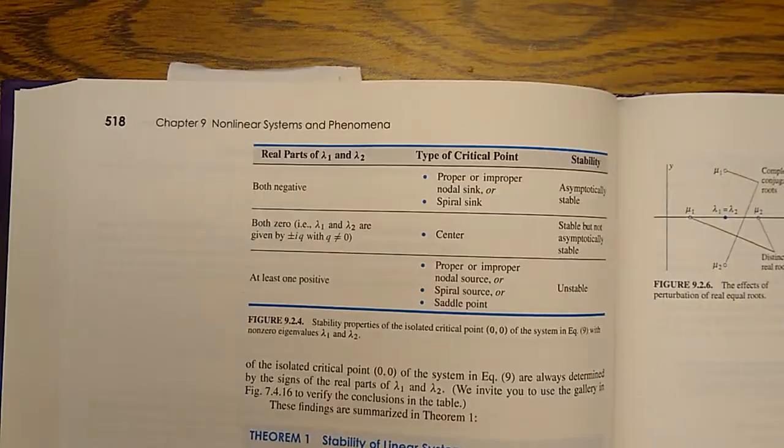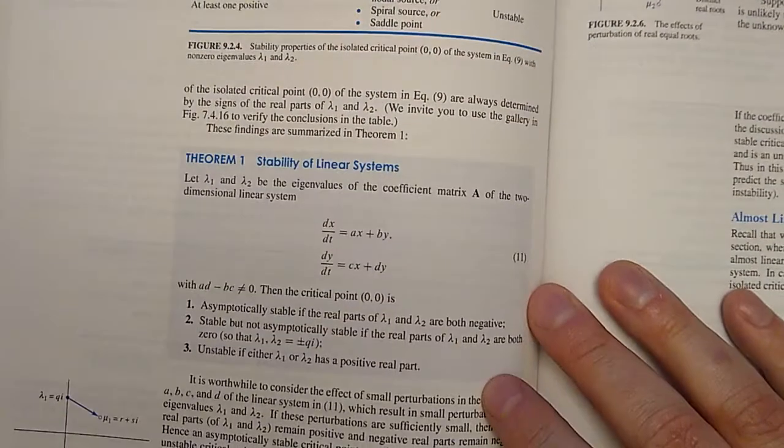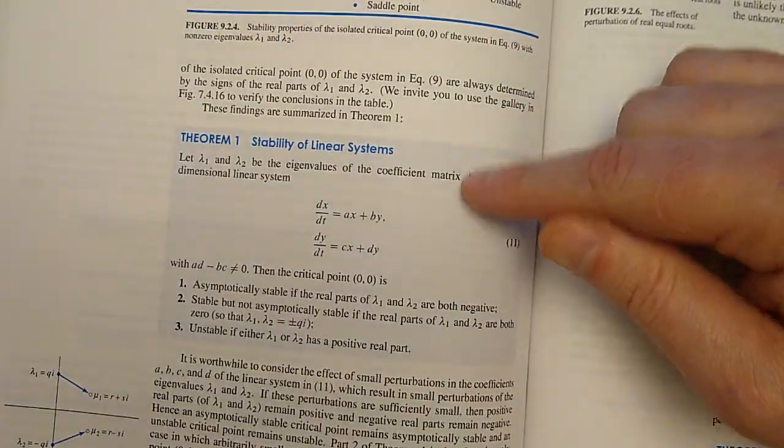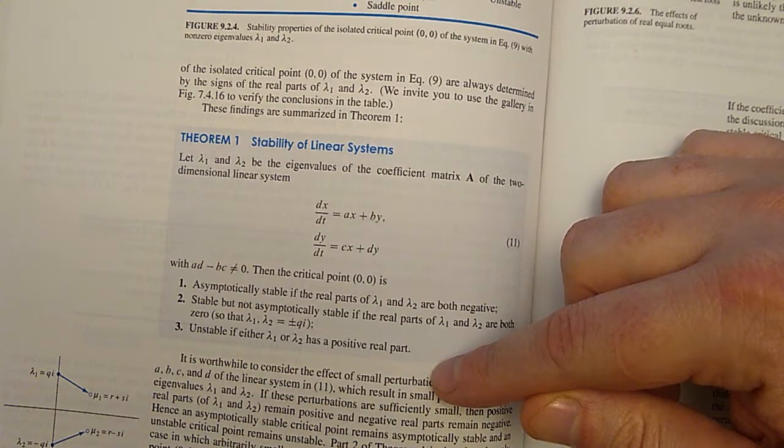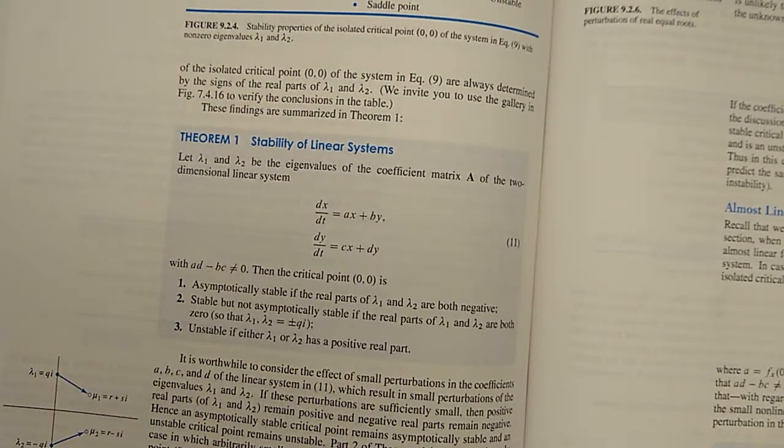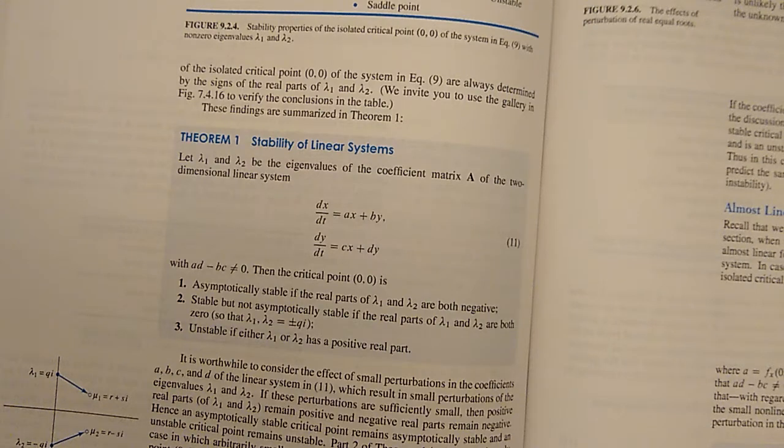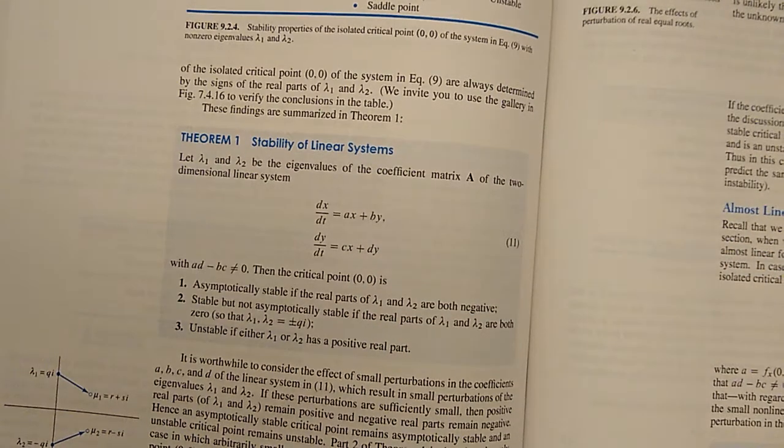Basically, there's theorem 1, and I'm on page 518 now. Theorem 1 is basically a summary of what we said, and I just wanted to tell you what asymptotically stable and stable meant, just so you could understand what theorem 1 is saying. It summarizes what we said about the various ways that the eigenvalues could be and what that means for the stability and asymptotic stability of the critical point 0, 0.